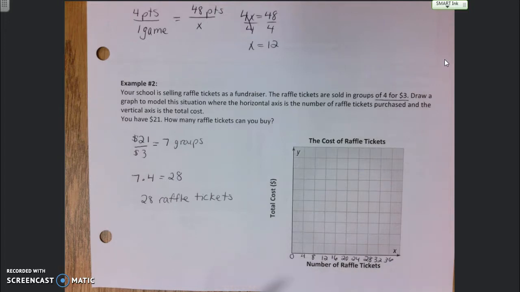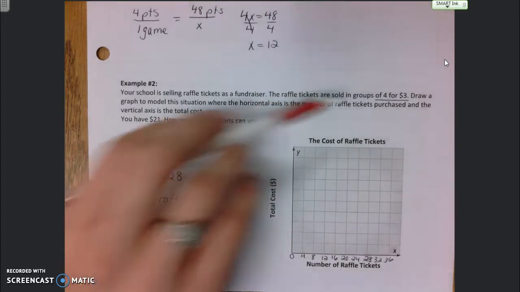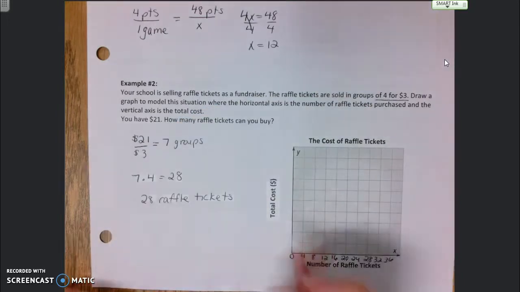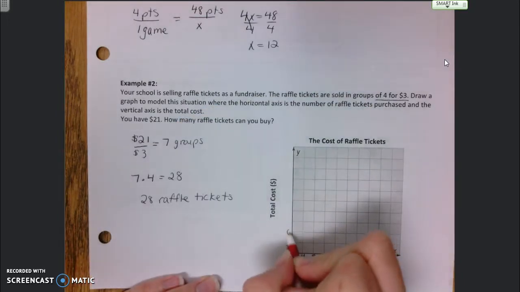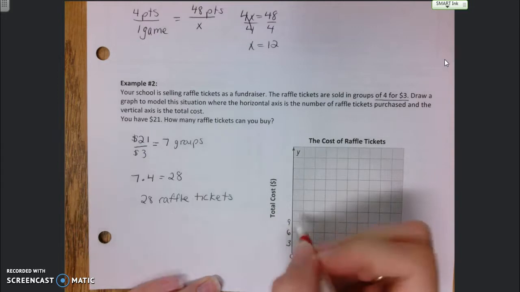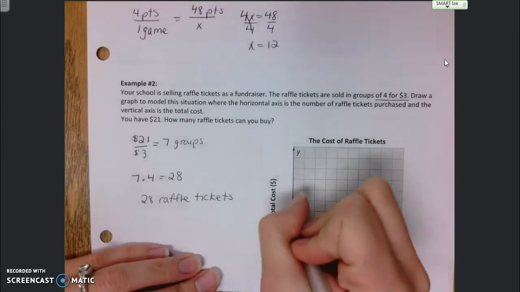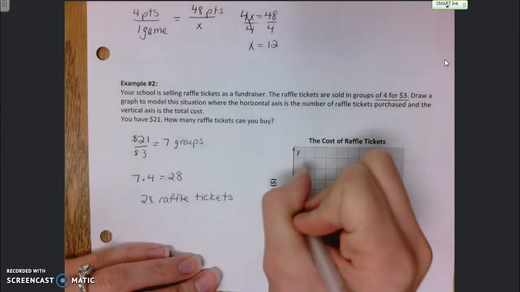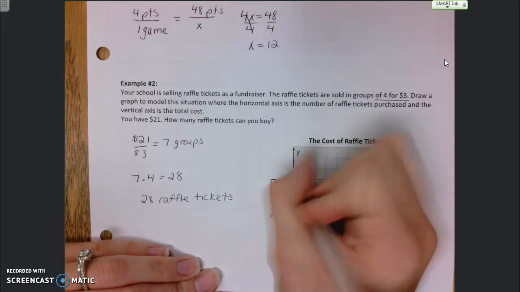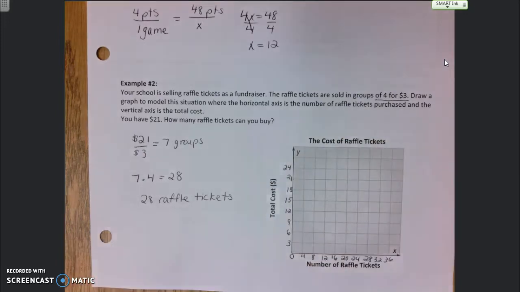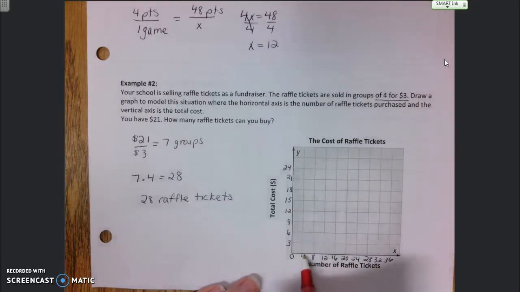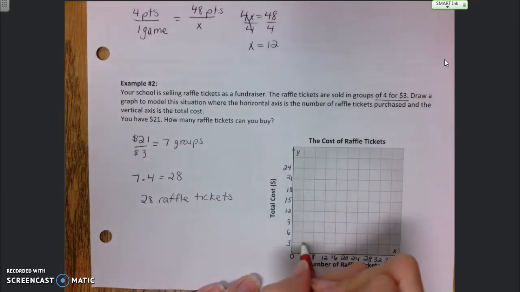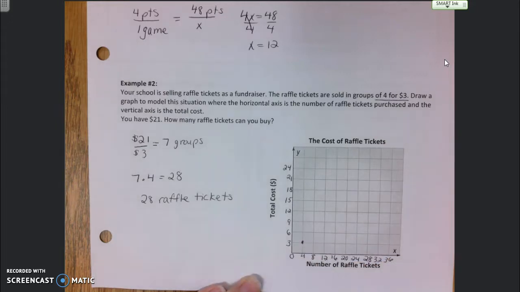And then for my total cost, since the bundles are sold for $3 each, one bundle will be $3, 2 bundles would be 6, 3 bundles would be 9, and so forth. So I'm going to go up by 3s here. Again, you have to think about eventually connecting our dots here. And since I can get 4 raffle tickets for $3, I do have a data point right there.